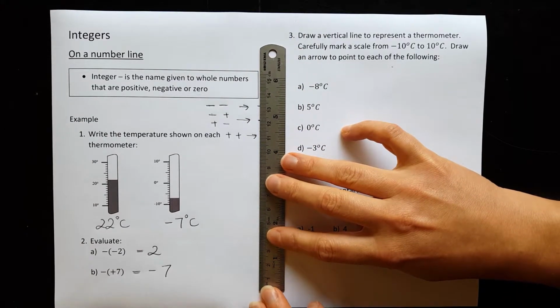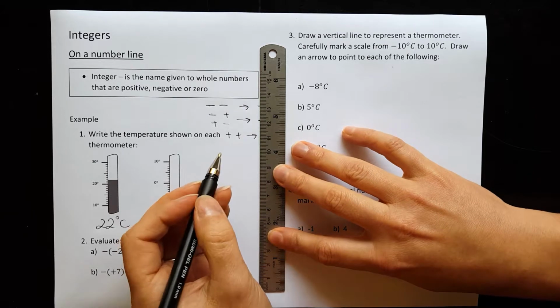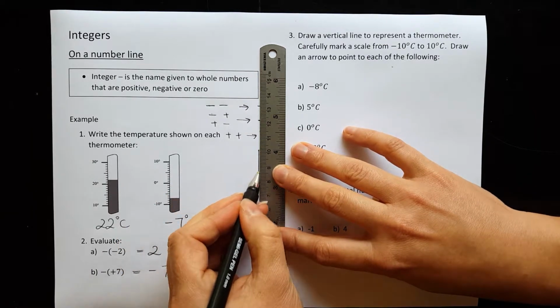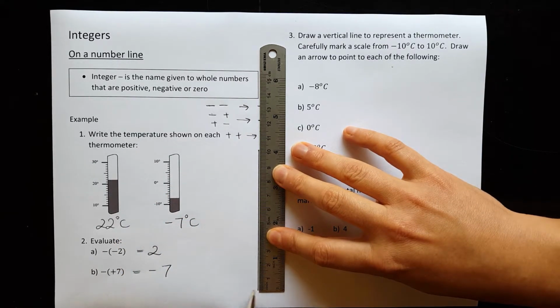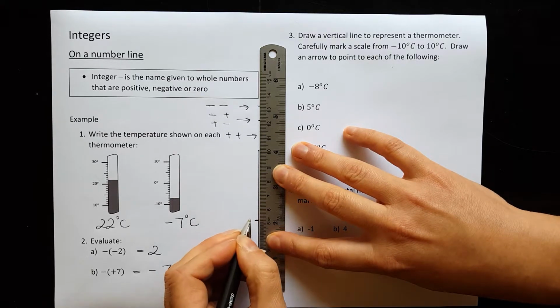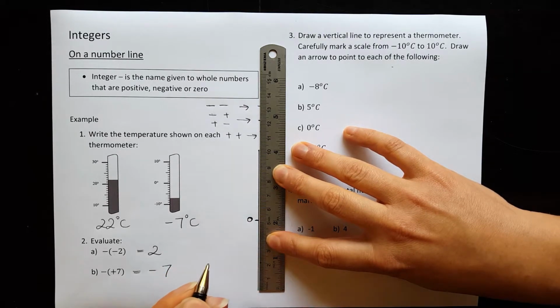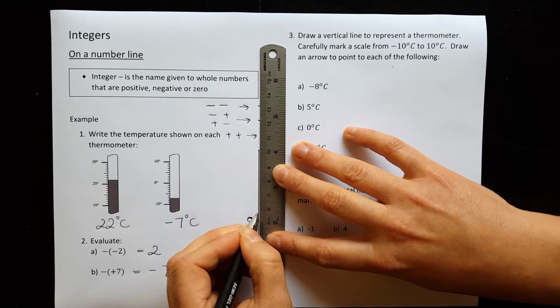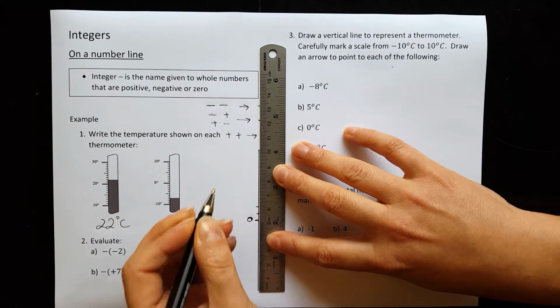I'm going to make my vertical line 10 centimeters long. If I go to the middle, that's going to be at 0. I'm going to put a little line at every half a centimeter.